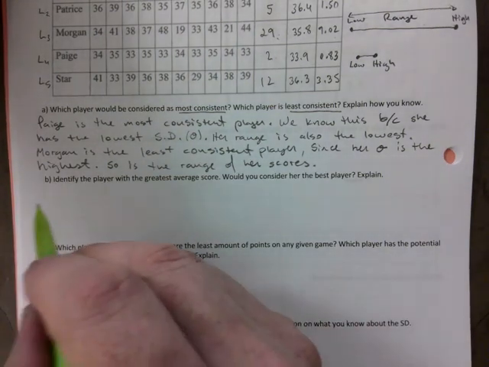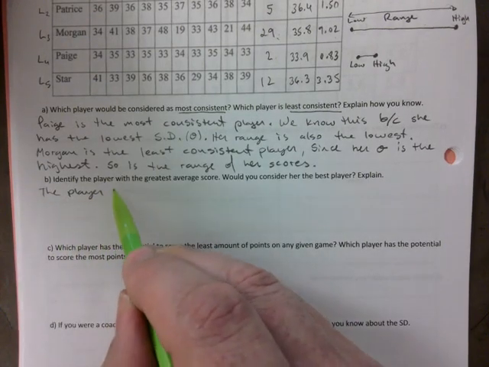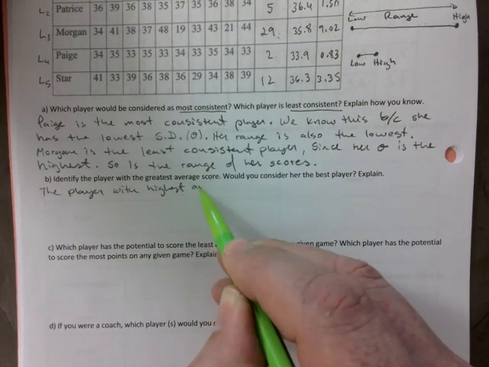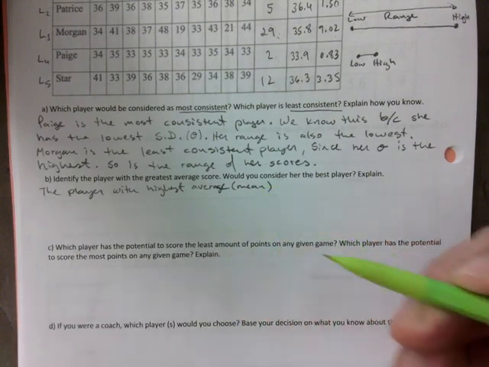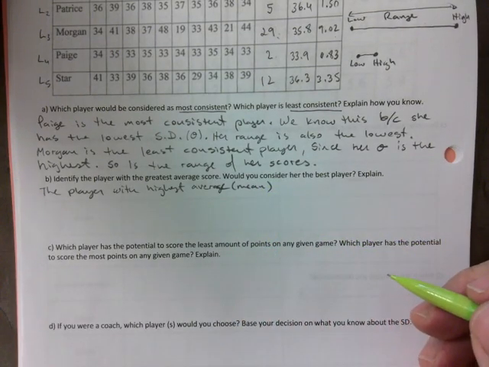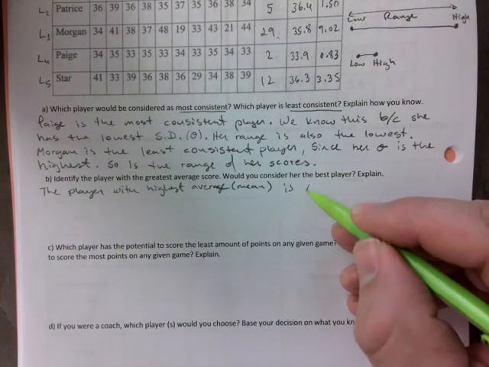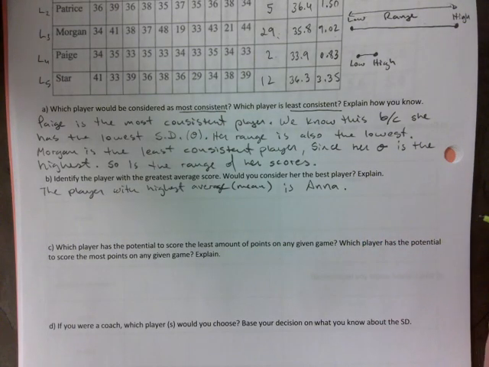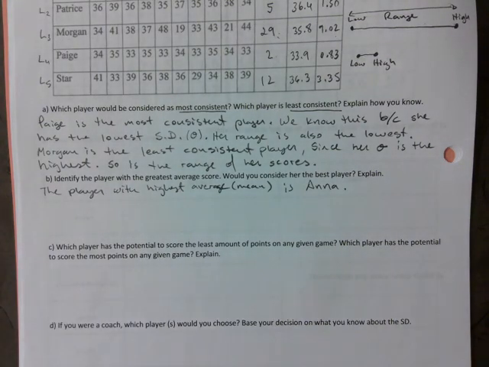The player with the highest average or mean, okay, is Anna. Would you consider Anna the best player? Based on the mean, yes, correct?